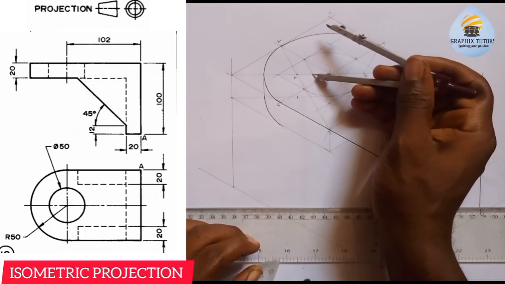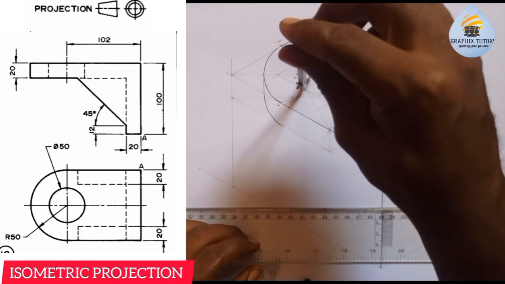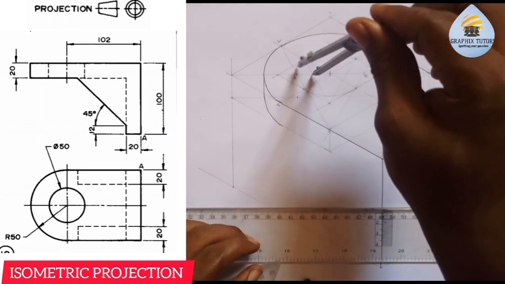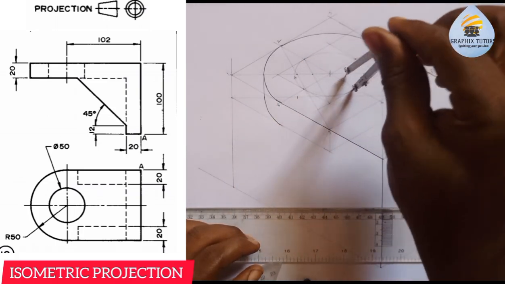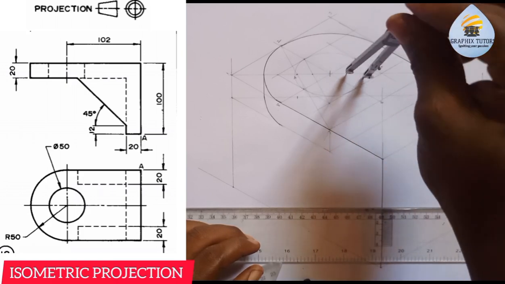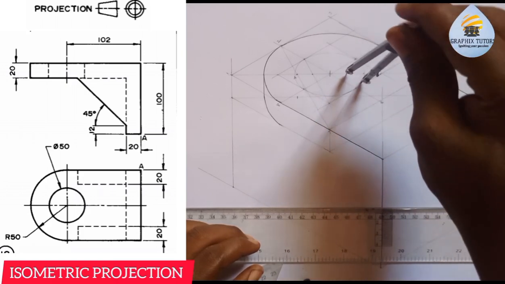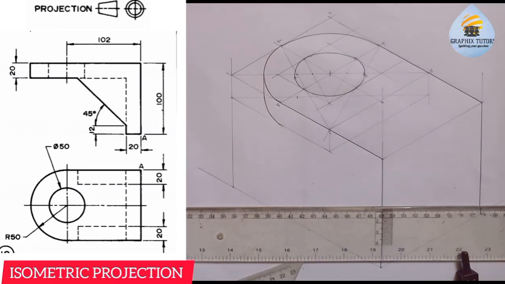I'll come here too. I'll connect from here to here. I'll come here too. I'll connect from here to here. So I'm taking it out this way. You can see that. Now similarly, there is another one inside.